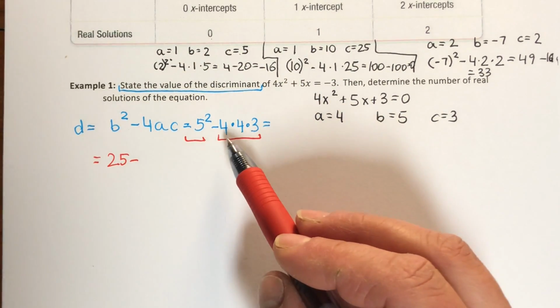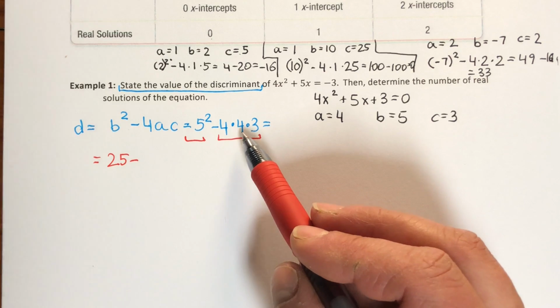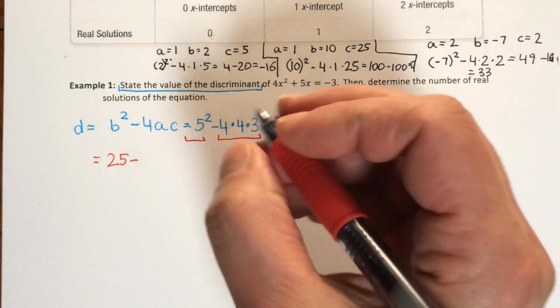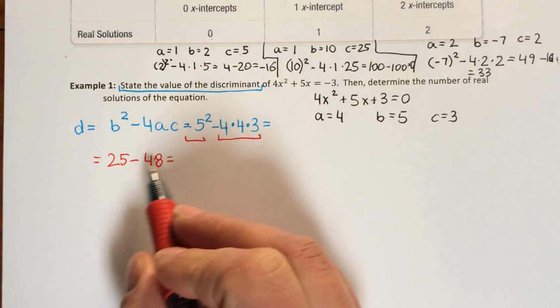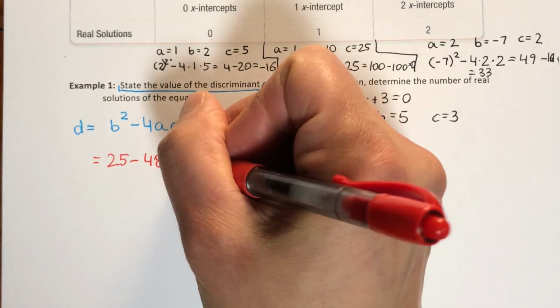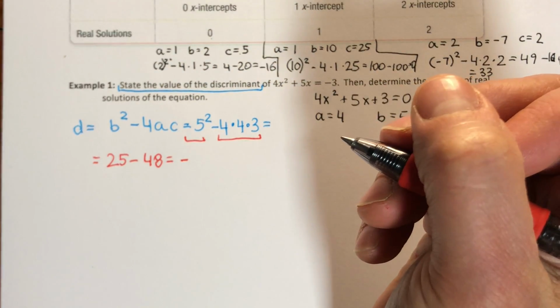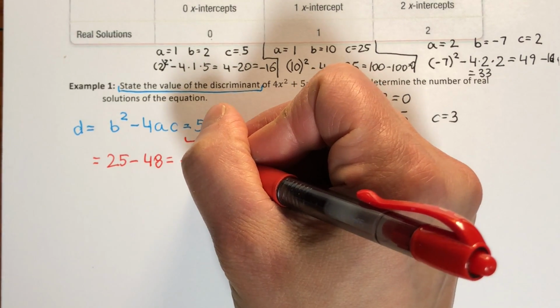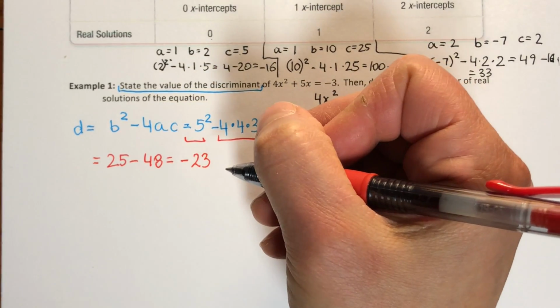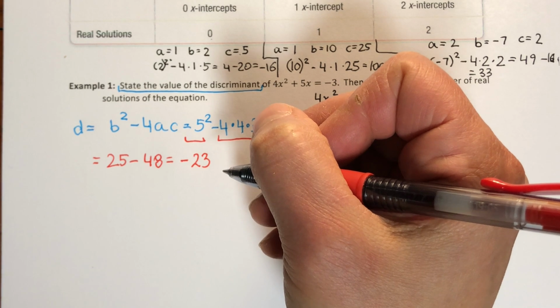Minus 4 times 4 is 16, and 16 times 3 is 48. Well, I see that 48 is larger than 25, so this is definitely going to be a negative number, and that is equivalent to -23.